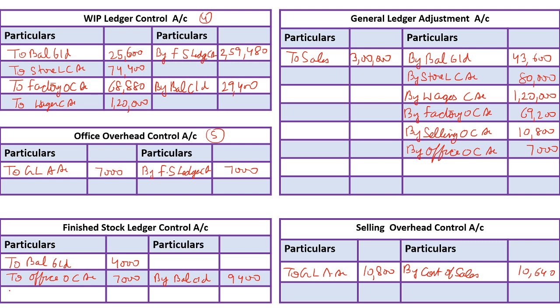So we write on the debit side to WIP ledger control account 259,480.